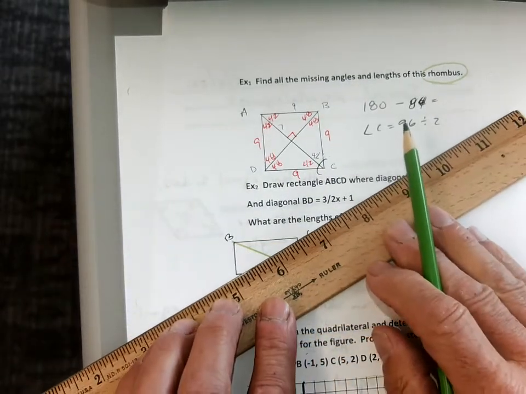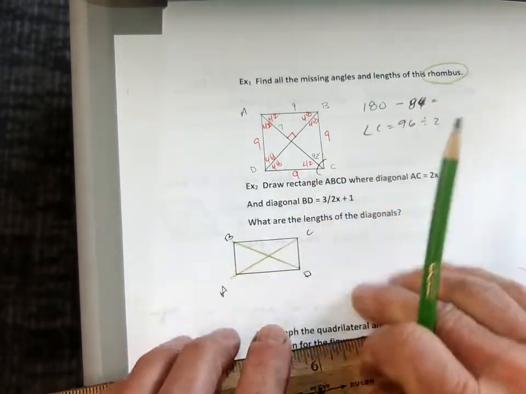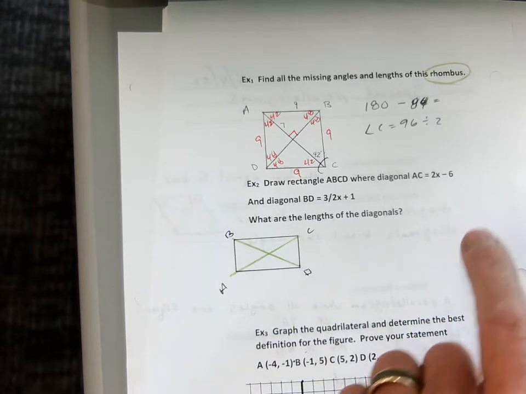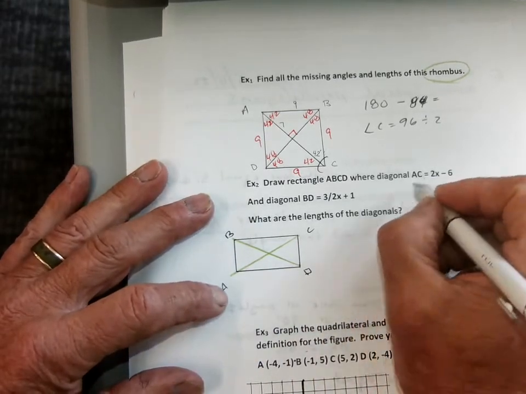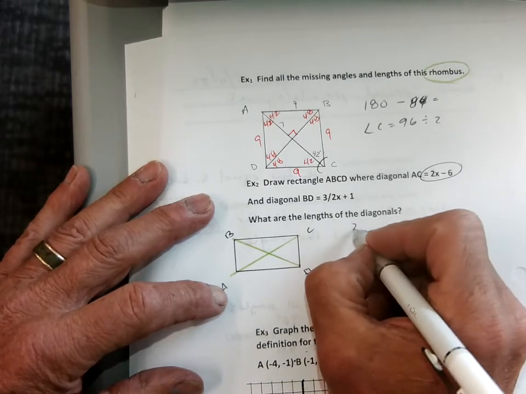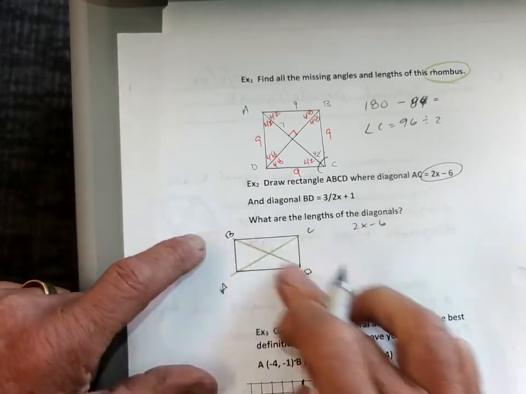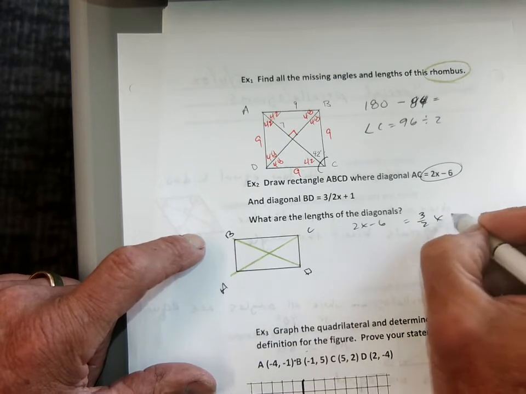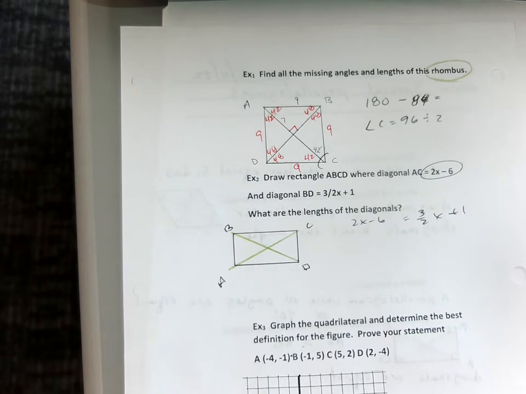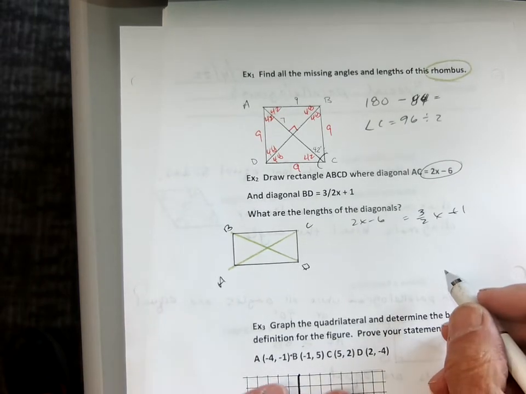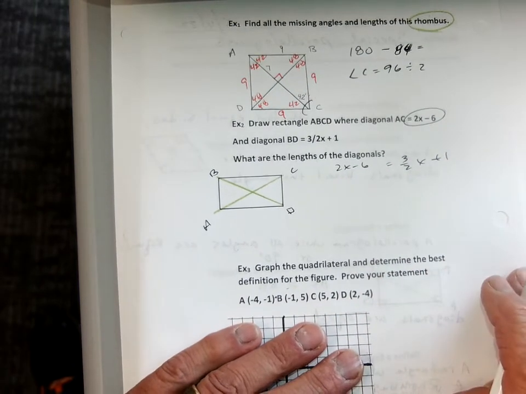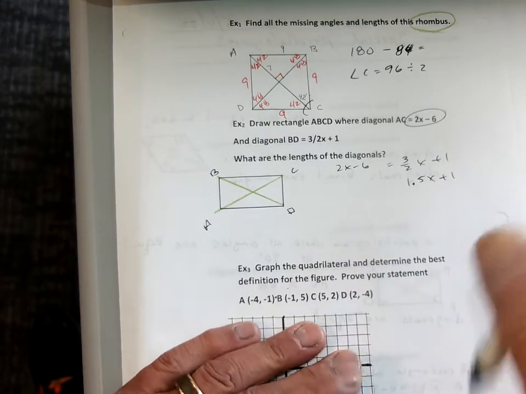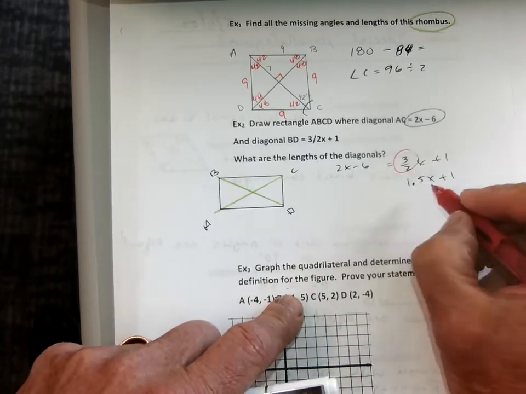And there's my diagonals. What do I know? Well, they're equal, right? I know the diagonals are equal, so I know this: AC, which is 2x minus 6, is equal to BD, which is 3/2 x plus 1, okay? Now I have to solve for x. So you guys don't like fractions, but you like decimals, right? So why don't I just change that to 1.5x? You okay with that? Instead of 3/2, 1.5, same thing, okay?